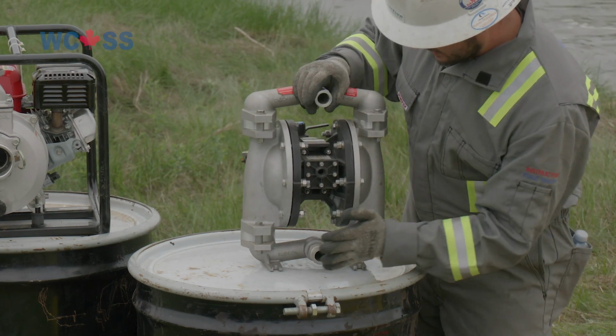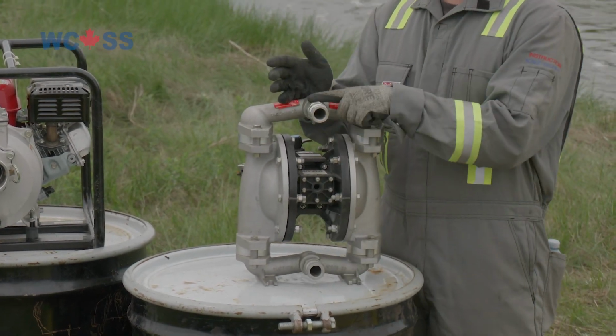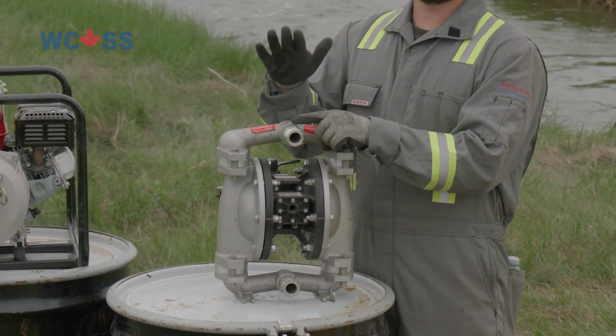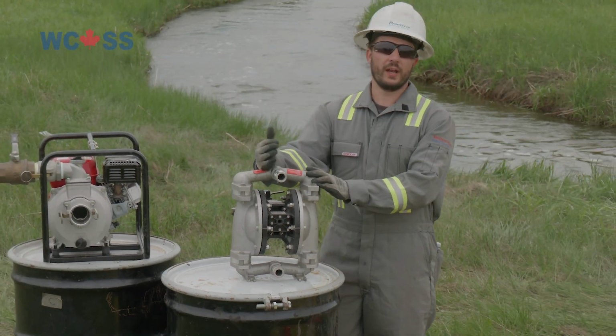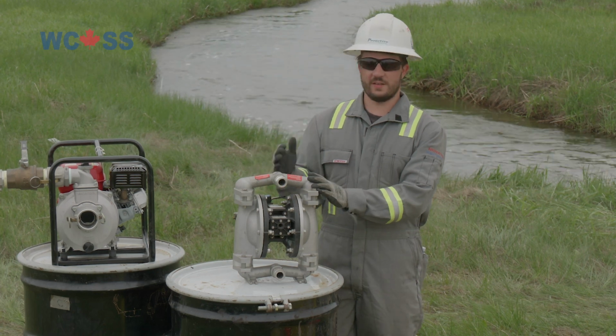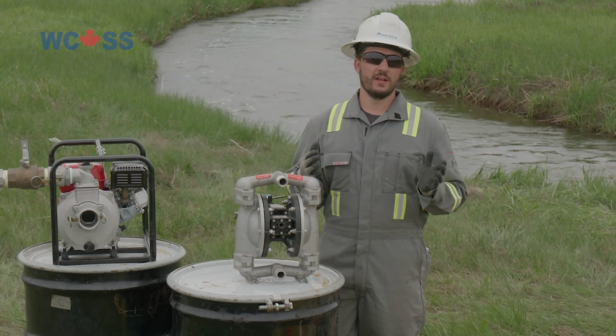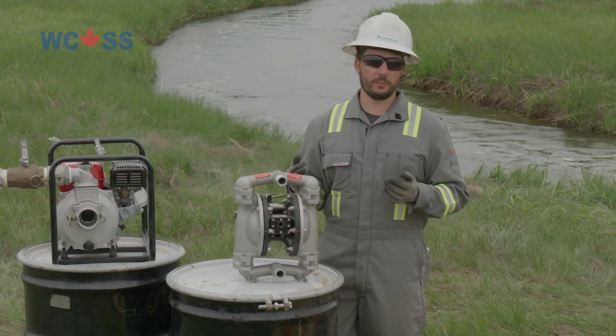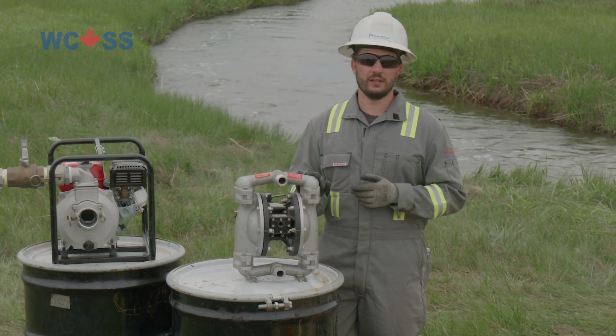So your water gets sucked in the bottom and discharged out the top. These are much safer for pumping large volumes of hydrocarbon because of the plastic components. You don't have that metal on metal potential contact, which could be an ignition source.